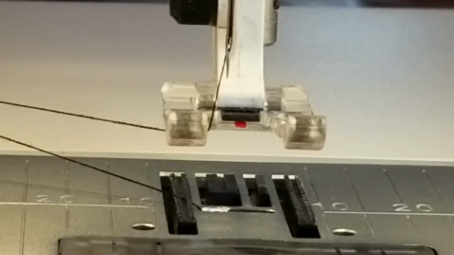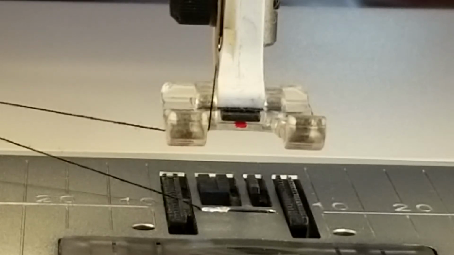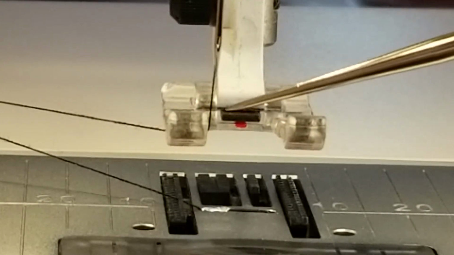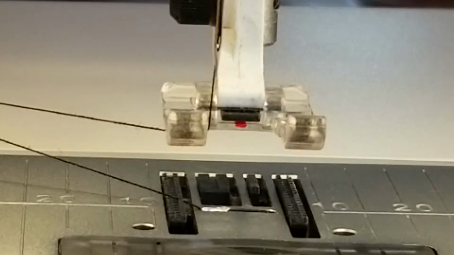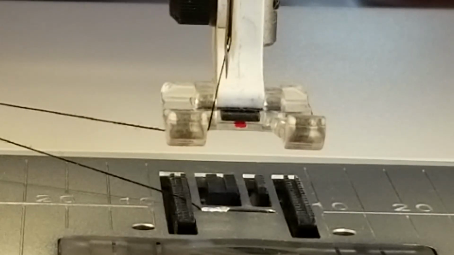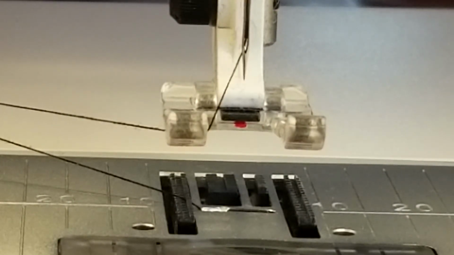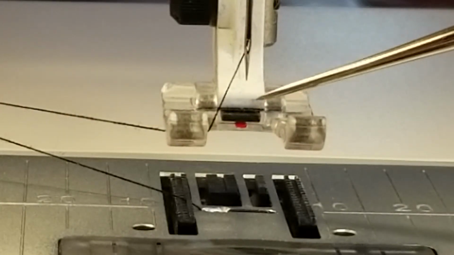So I can move it to the left, and you can see what's happened is it's beeped. It's telling me that I can't go any further to the left with that needle. And now I can take it to the right. And again, I get a beep saying that this is as far to the right that I can go with that stitch.